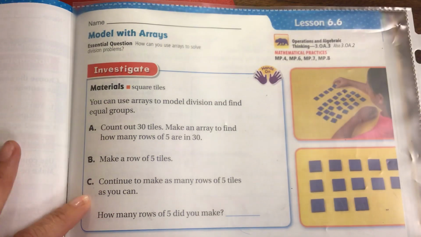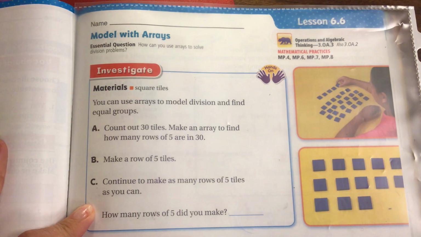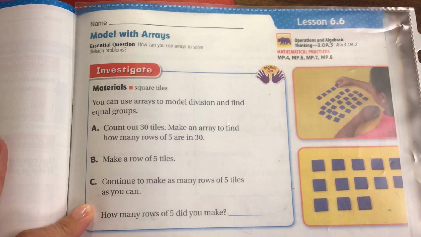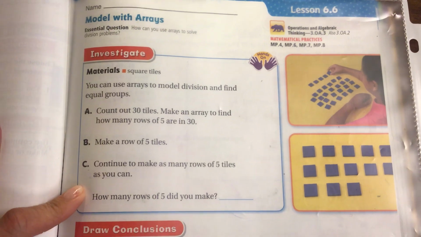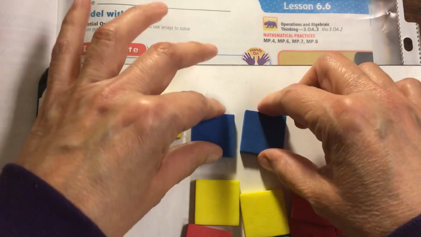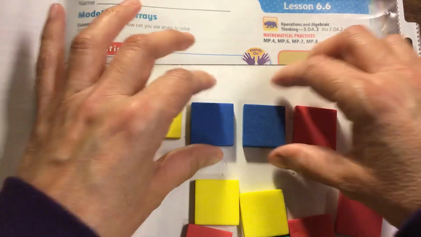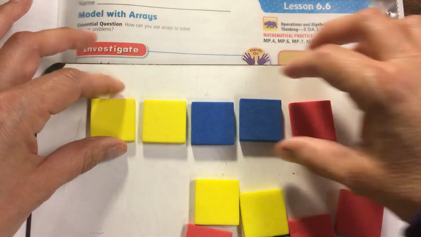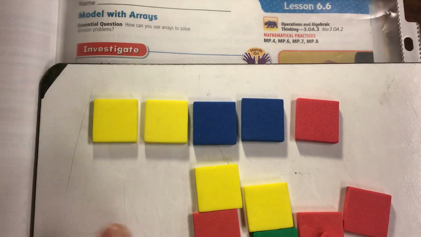In my investigate, you can use arrays to model division and find equal groups. So my very first step is to count out 30 tiles. I've counted out my 30. I already did that ahead of time, so there's 30 here. And they want me to make a row of 5 tiles. It doesn't matter what colors we're using. So here is a row. Remember, rows go side to side. Columns go up and down. Rows go side to side.